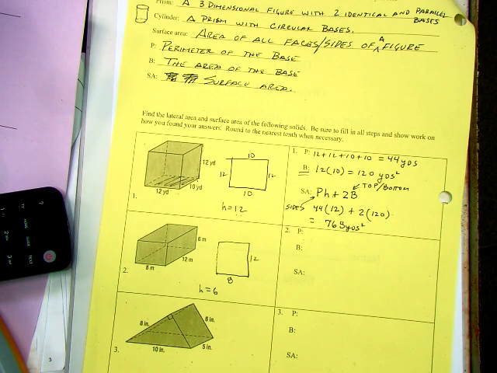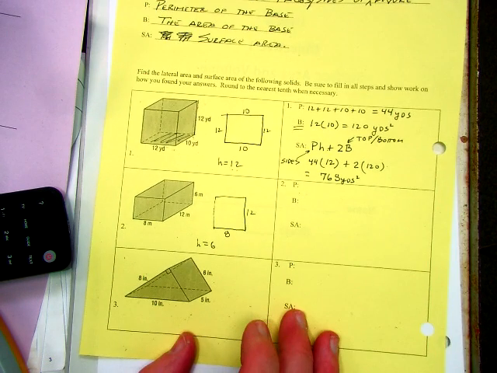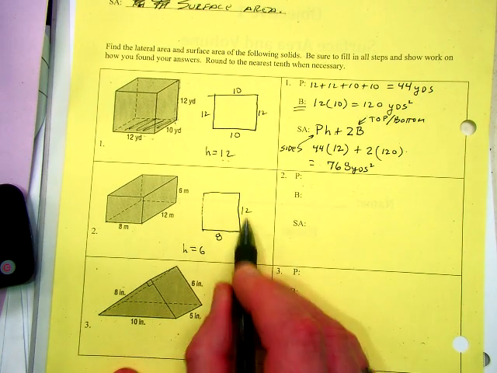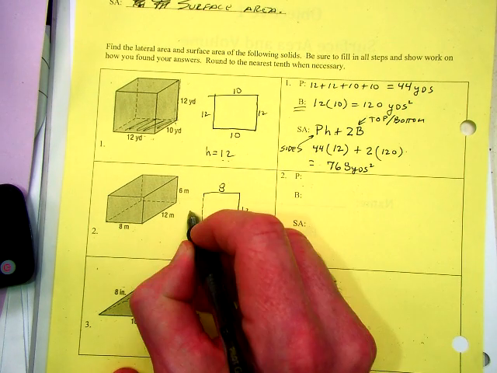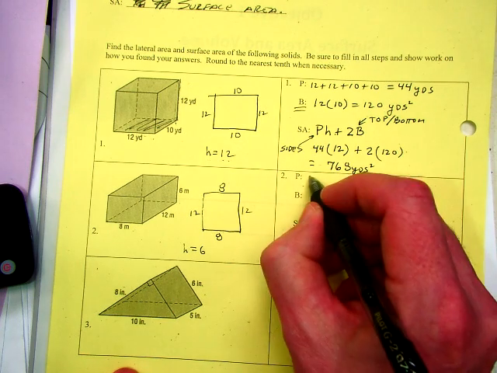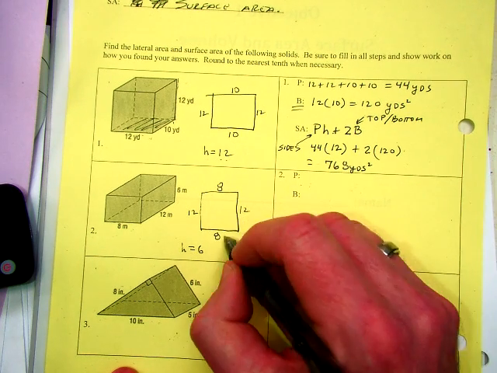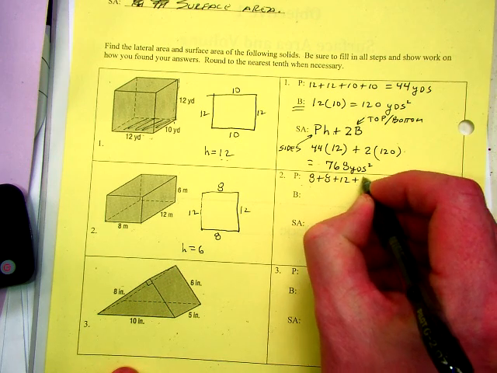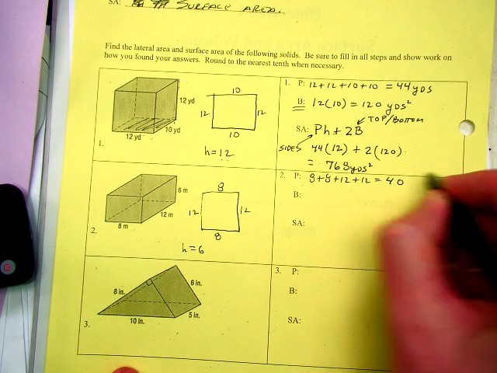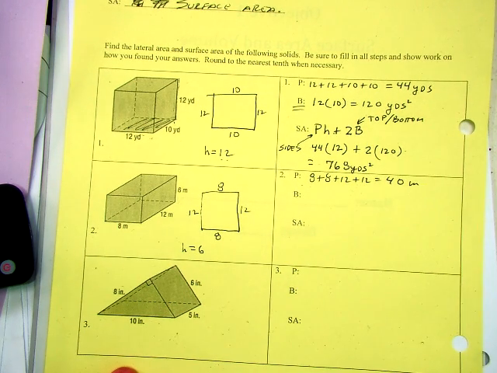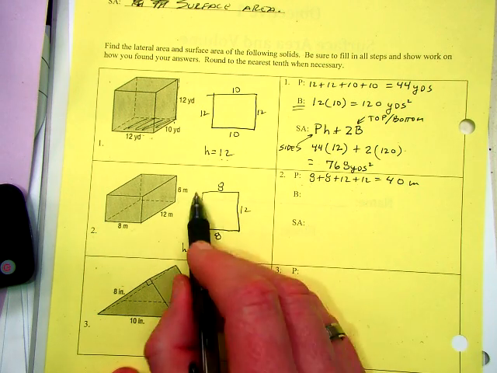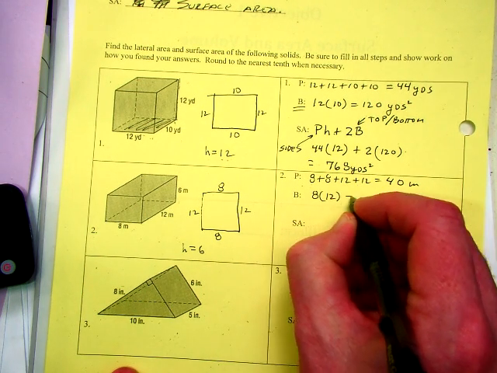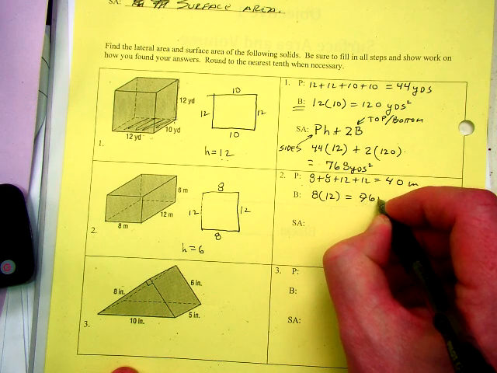Okay? So if I look at this one, now let's go find our perimeter. Well, how do we find the perimeter of our base? We're going to add all those up. So if I do 8 plus 8 plus 12 plus 12, that's 20 plus 20, which would give me 40 meters. Okay? Let's go find the area of our base. Well, that's pretty simple. It's just 8 times 12, and if you do that on your calculator, you're going to get 96 meters squared.